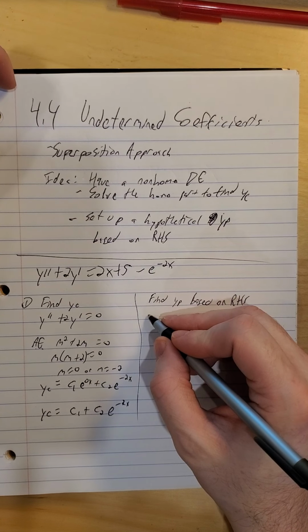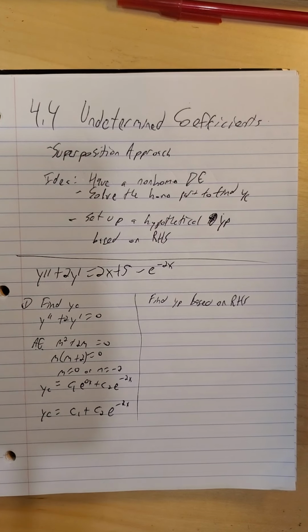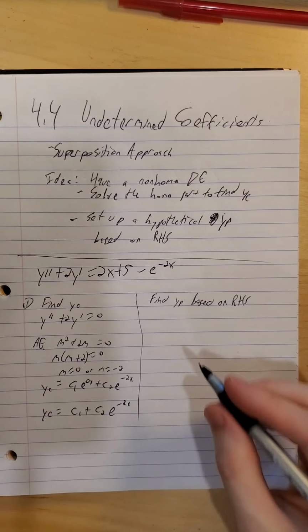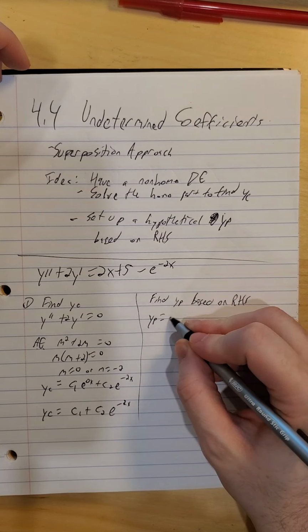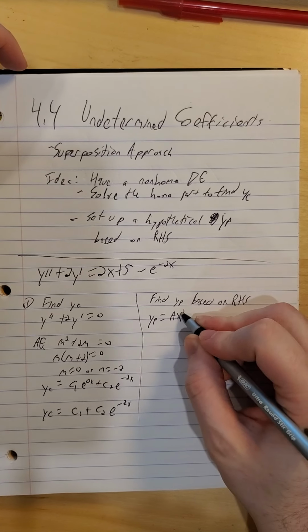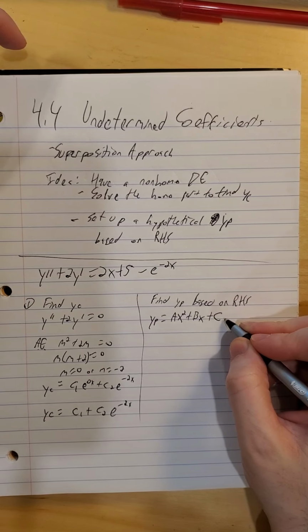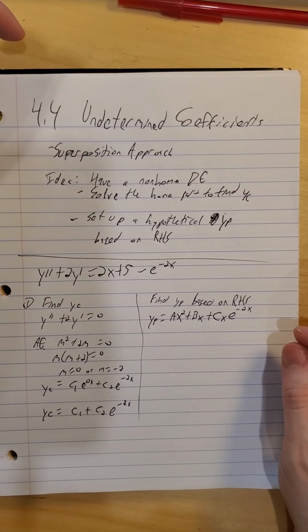So we'll use a yp with unknown coefficients. We'll just call the unknowns a, b, and c. So yp, we'll use a x squared plus b times x plus c x e to the negative 2 times x.